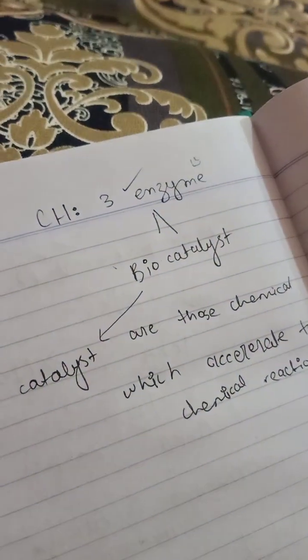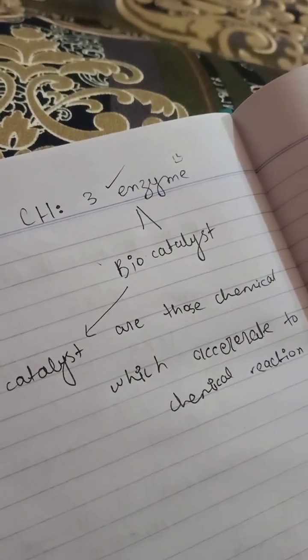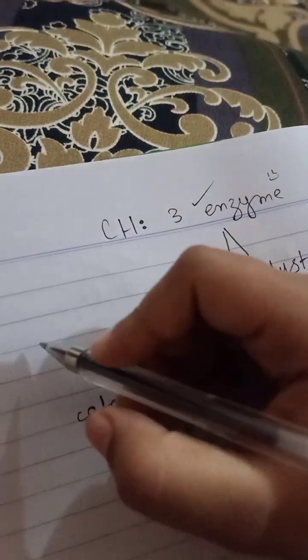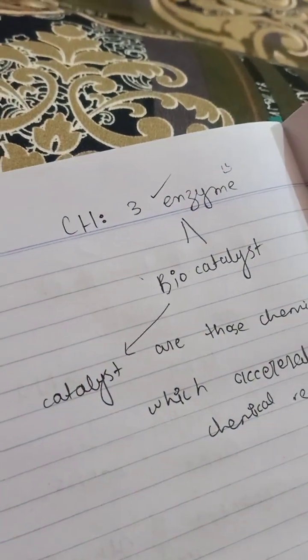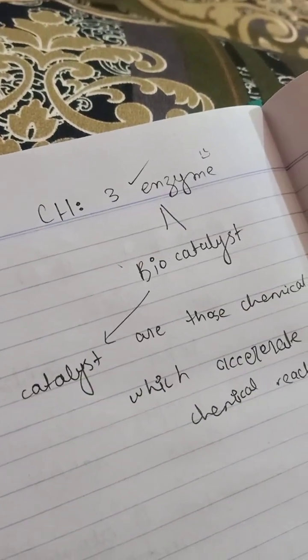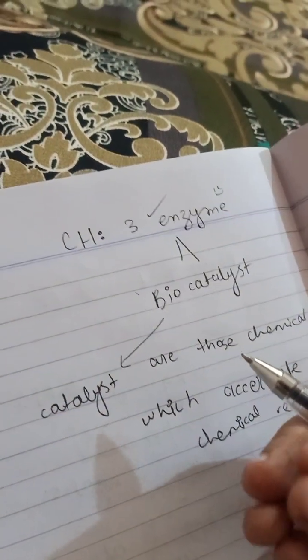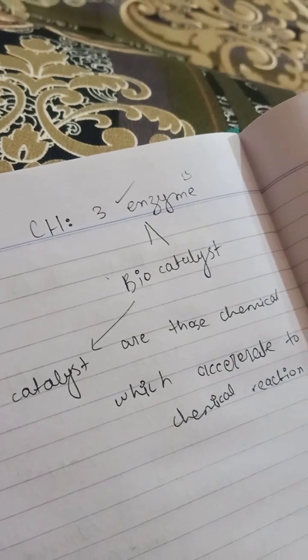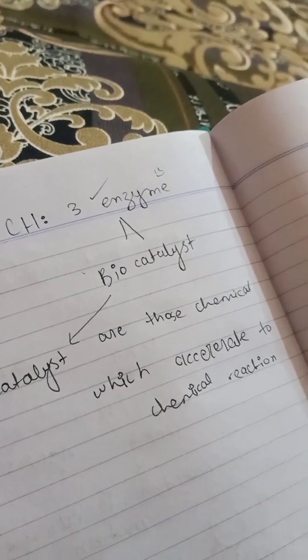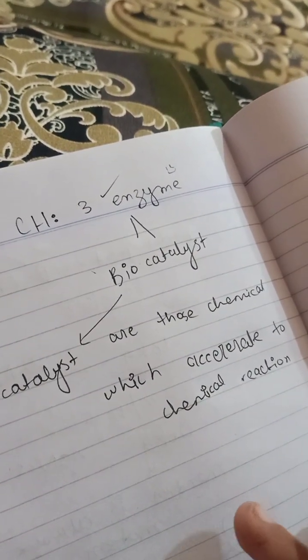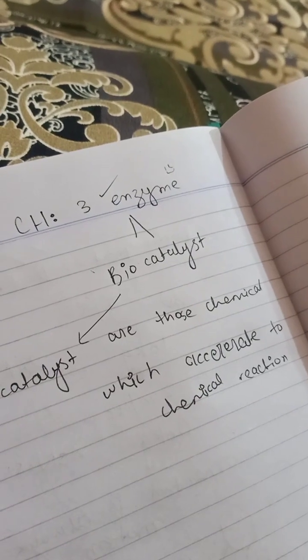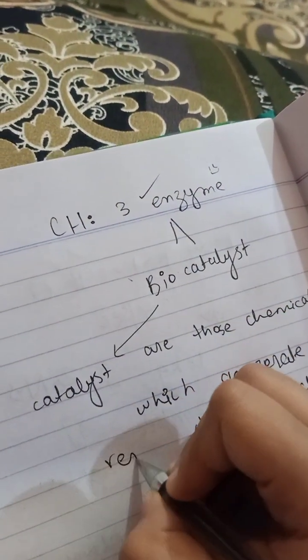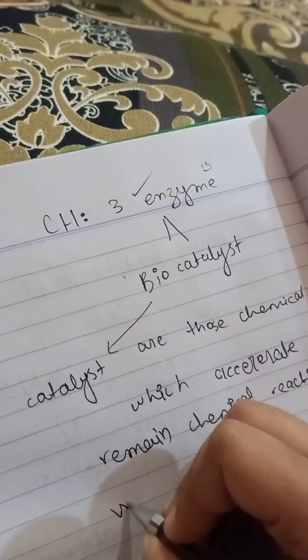Okay, so there are many enzymes in our body, like pepsinogen, amylase. There are many enzymes. So what is the enzyme for? For speeding up the reactions of our body. That is the enzyme. But one thing about the enzyme is that during the reaction they remain unchanged. They do not change.